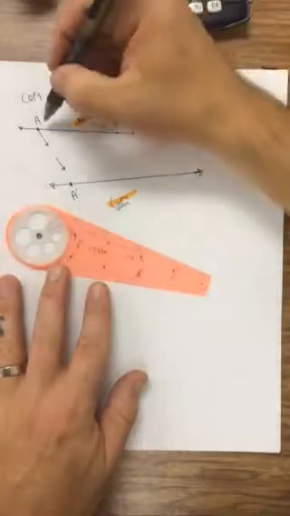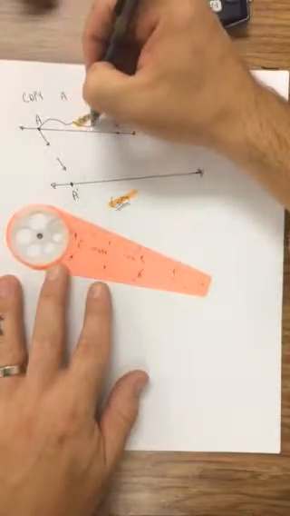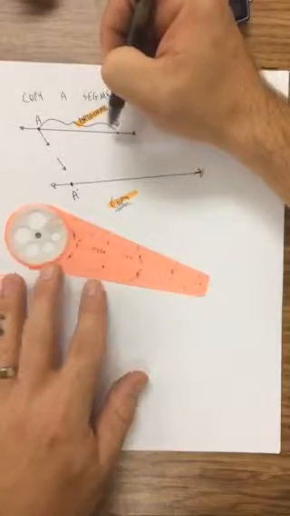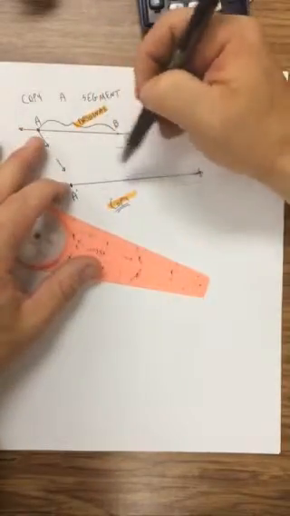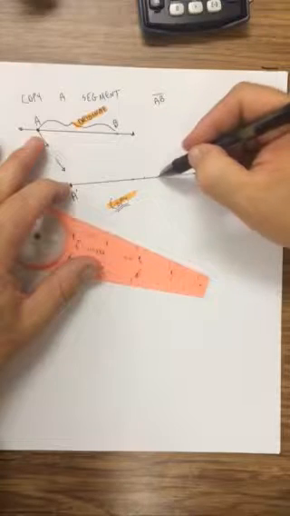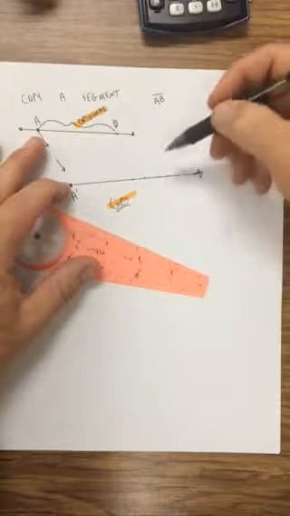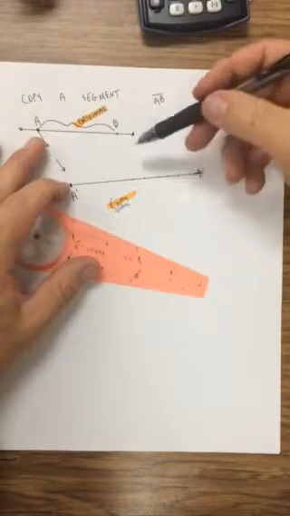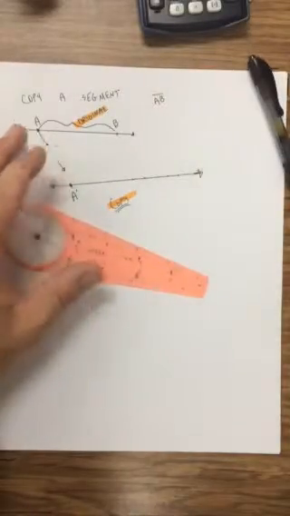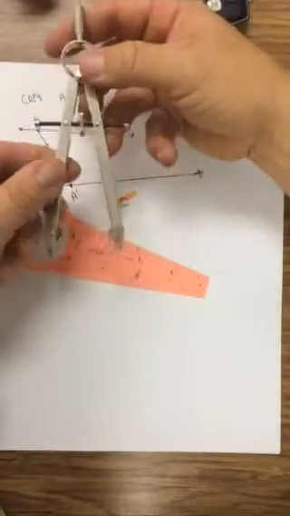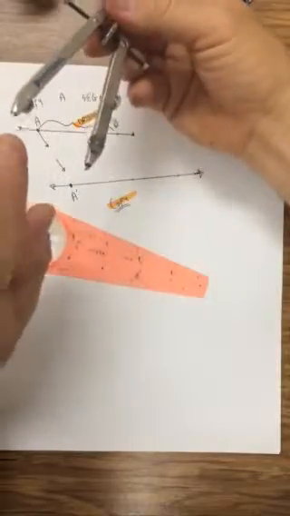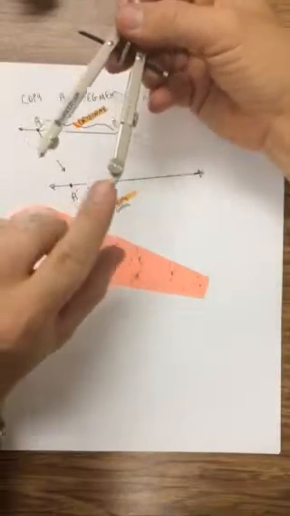Now, at some point, I am looking for a segment that is that long. So I can't just guess. I'm not sure. It might be here, or here, or here, or here. I really do not know where it is. So I use this genius tool called a compass. And this compass, if you'll notice, has a pointy end and a pencil end.